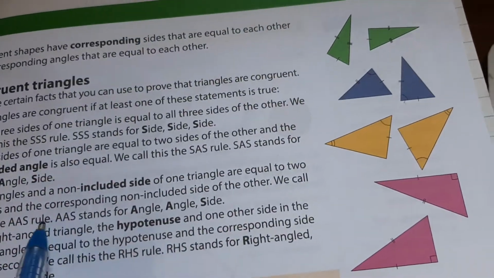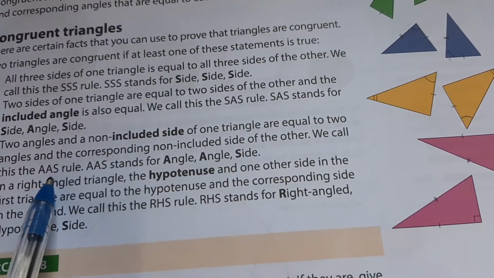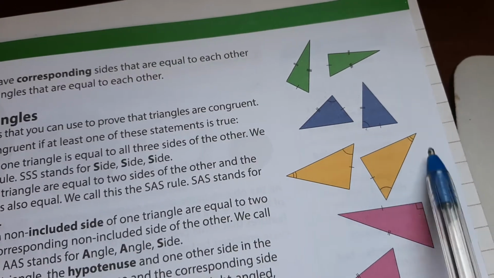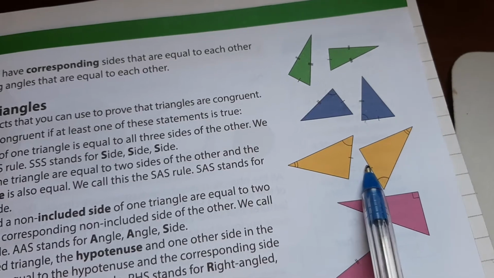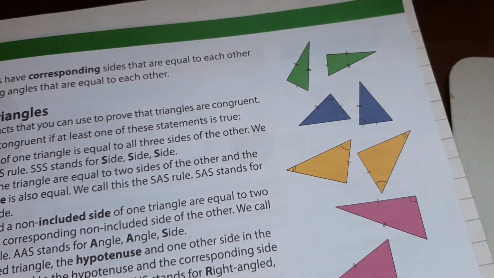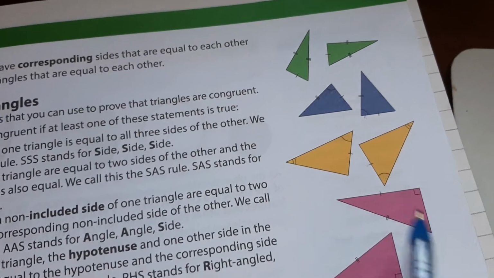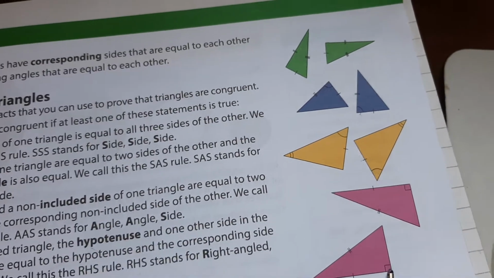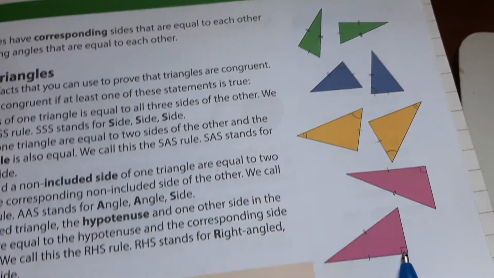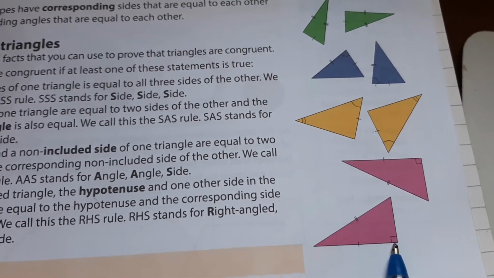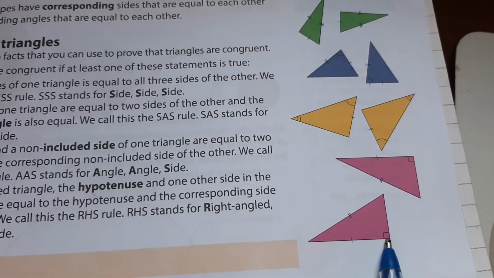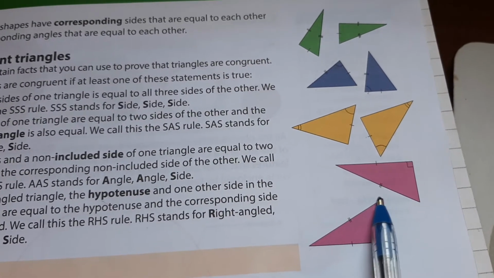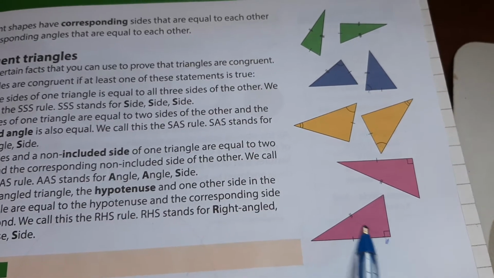The next rule we have here is the AAS rule. It stands for angle, angle, side. So that means any two angles and a side. Then we have the RHS rule. Now the R stands for that right angle. You can't use RHS in congruency if you don't have a right-angled triangle. So the right angle must be there. And then the H stands for the hypotenuse. The hypotenuse is that long side opposite the right angle.